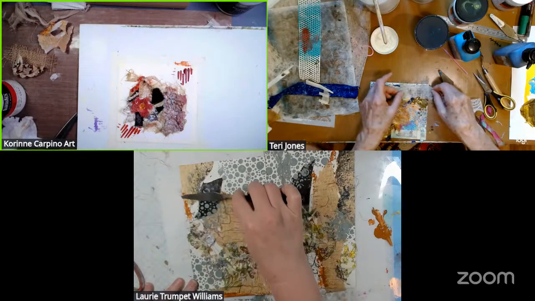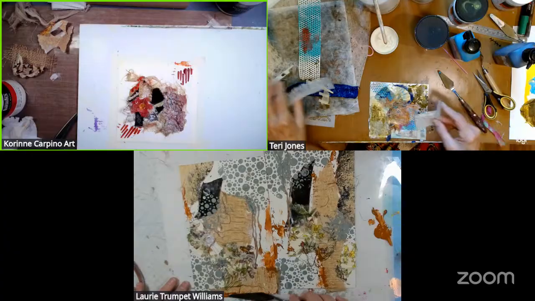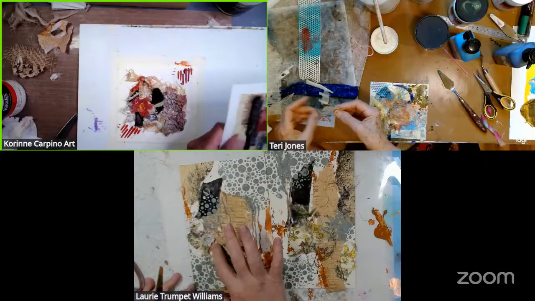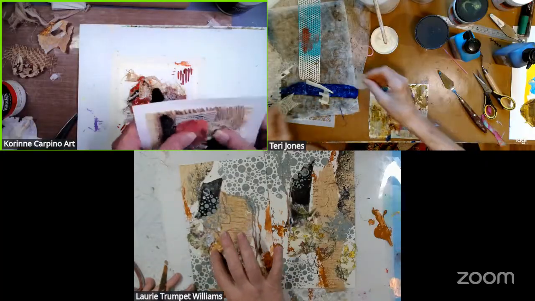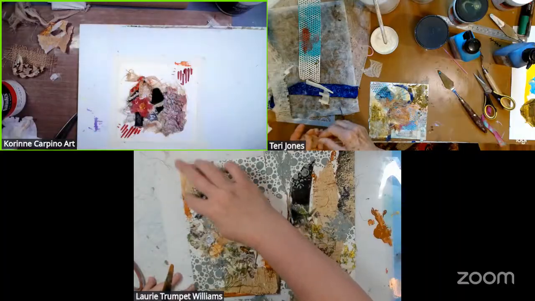And so everybody's done some really cool work today. And the whole point was to be able to build up texture while our substrate remains flexible. So that was today's exploration.